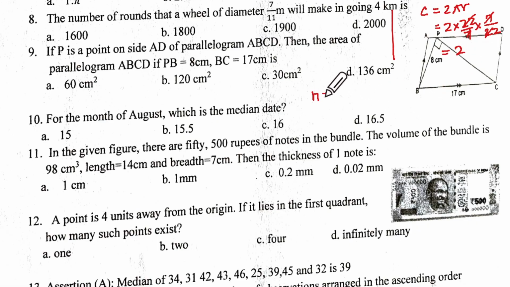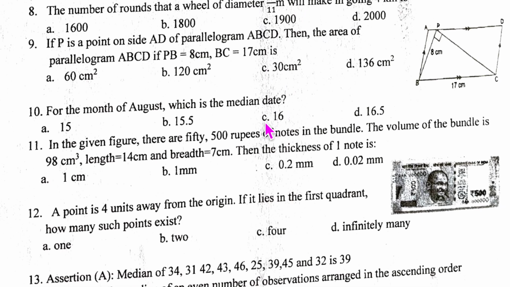Now the number of revolutions is the total distance over the circumference. The distance is 4 kilometers, and this is in meters, okay? So 4 kilometers means 4000 meters upon 2 meters. It will be 2000. Now some of you must have seen this and said, oh, 7 upon 11, the calculations will be difficult. But did you see the calculations were easy? So sometimes easy can be difficult and what looks difficult could be easy.